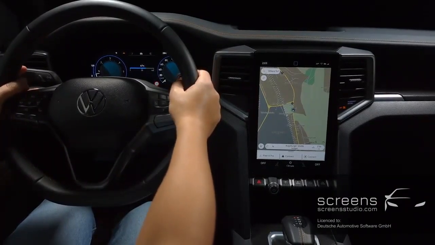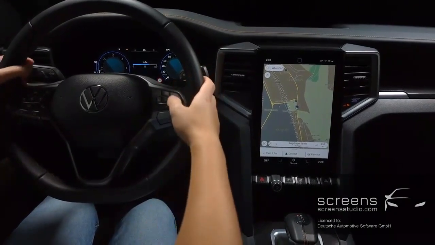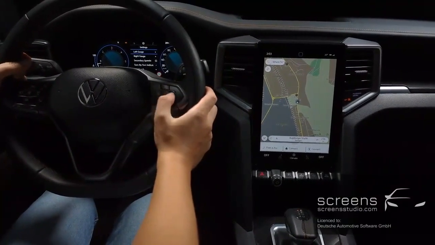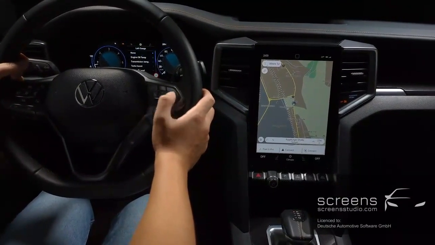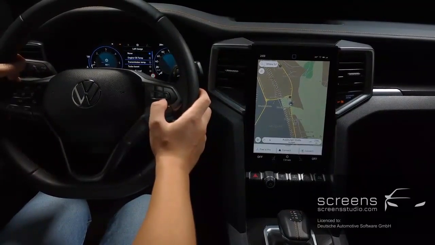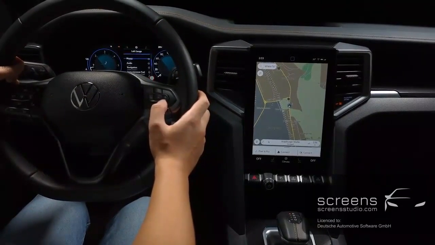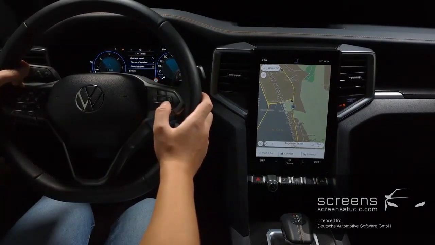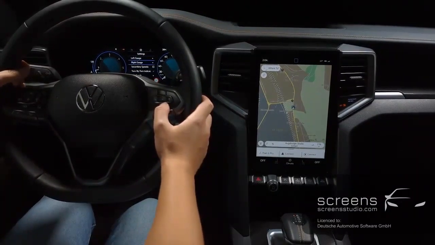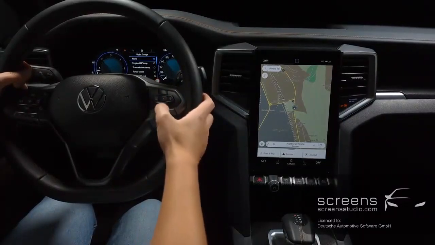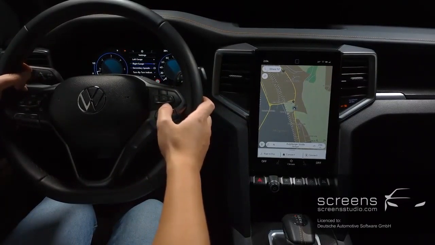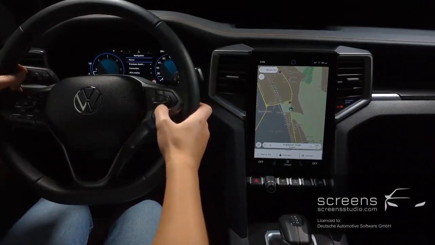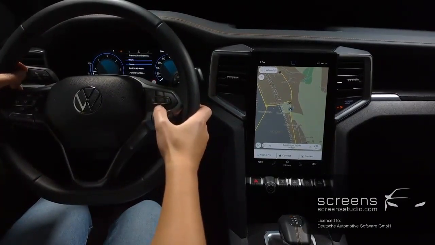In the IC, we can select different menus. For example, settings. We can then change the information displayed in the left and right gauge. The content for the left and right is the exact same. Moving on to the next menu, which is navigation.